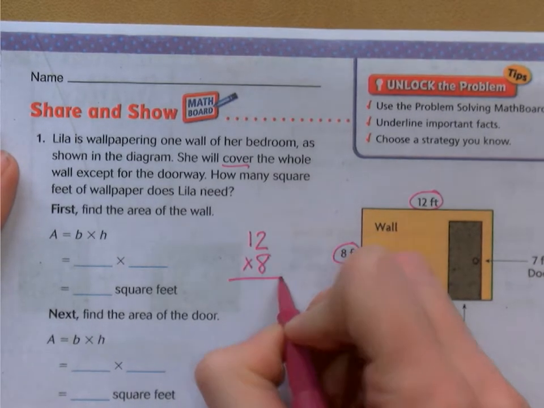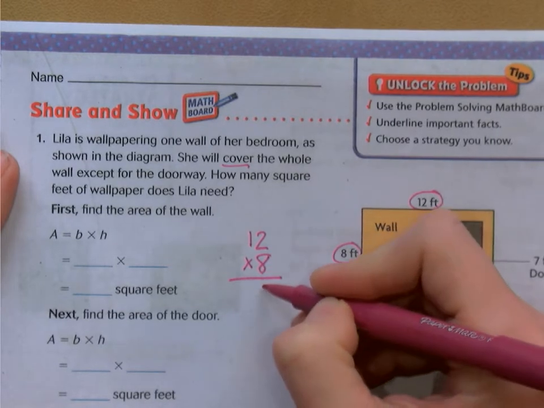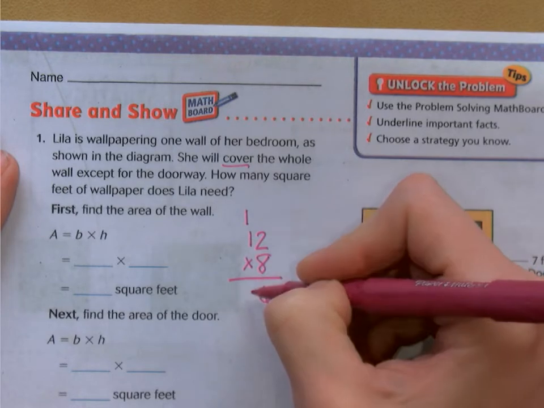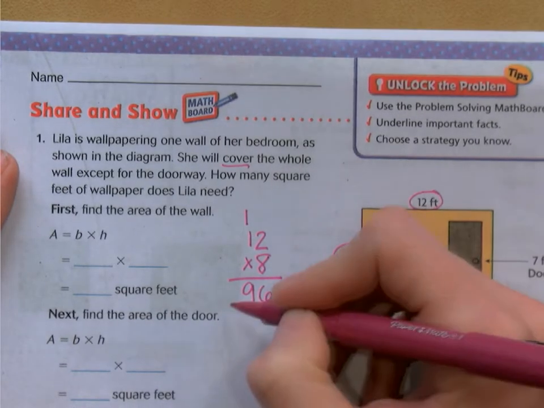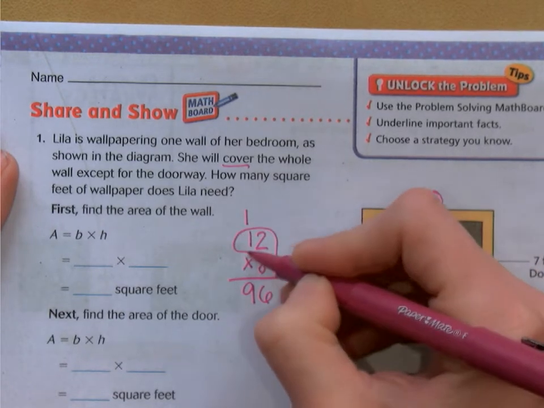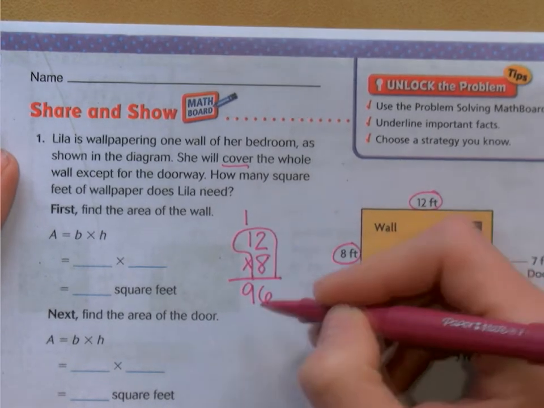12 times 8. 8 times 2 is 16. 6 down, 1 goes up. 8 times 1 is 8, plus 1 more is 9, 96. There's only 1 row here because there's no number outside the neck, right? Oop, there's my turtle head. There's no number outside there, so there's only 1 row.